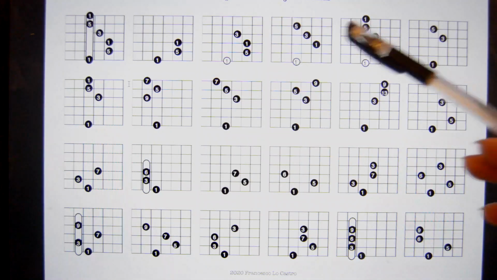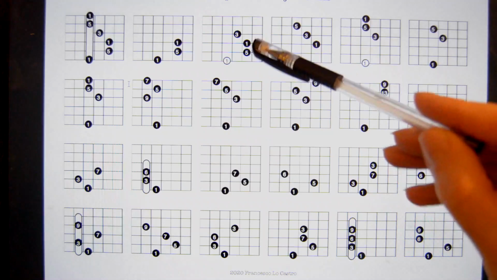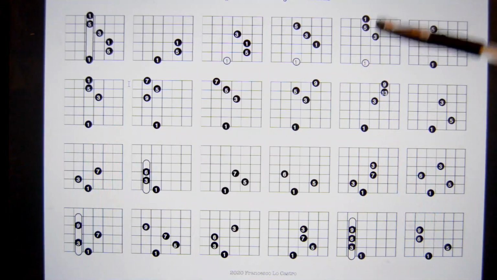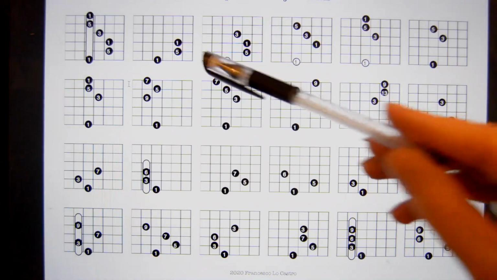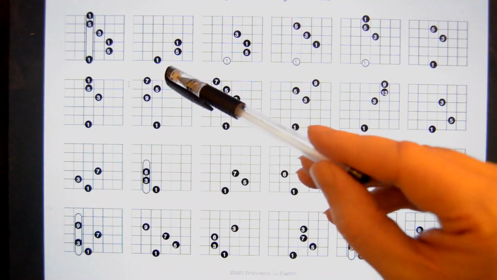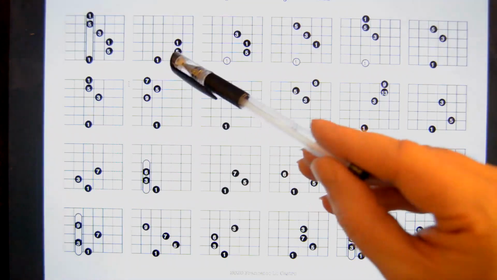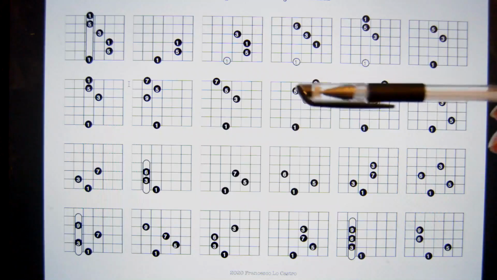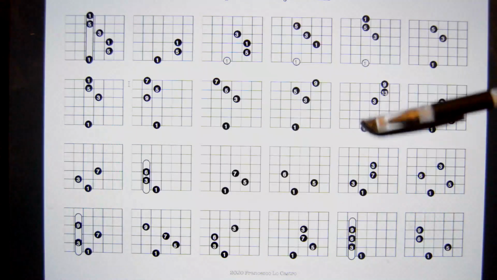These are the inversions. So 5-1-3, second inversion, 1-3-5, just normal, 3-5-1, first inversion. This is actually a double stop. It's a 1-5, okay? And so, in theory, it would not belong to this discussion.